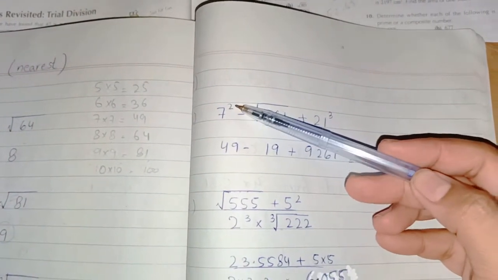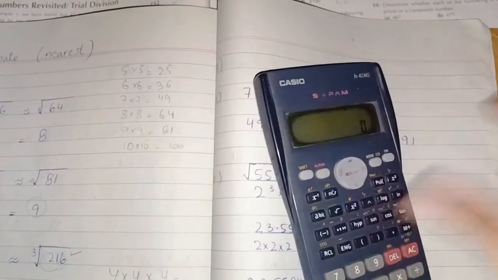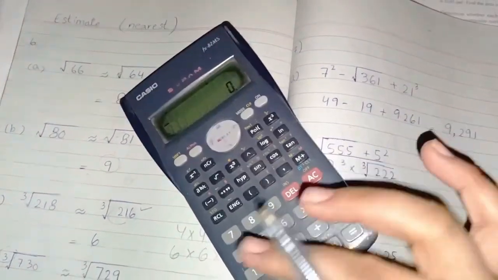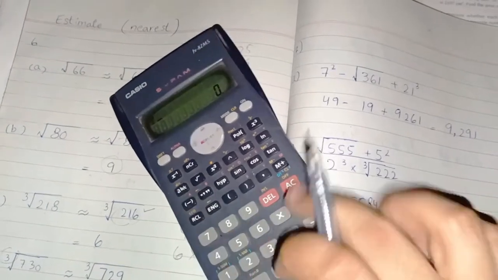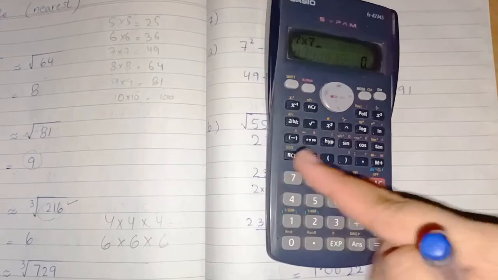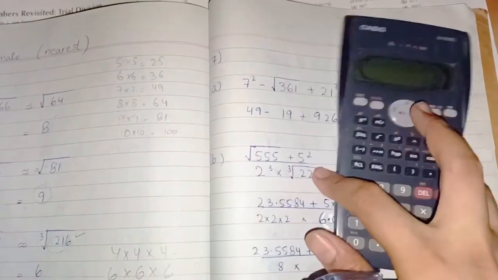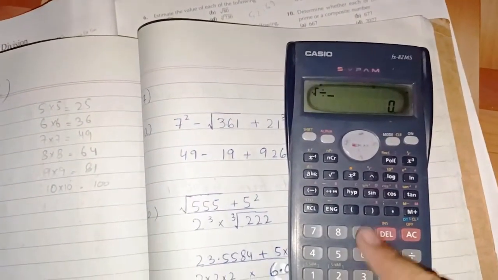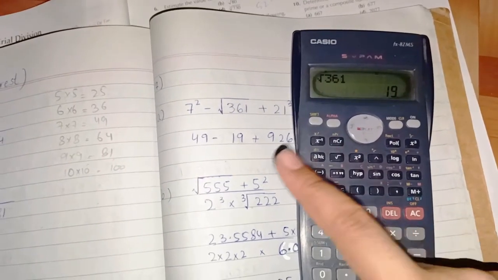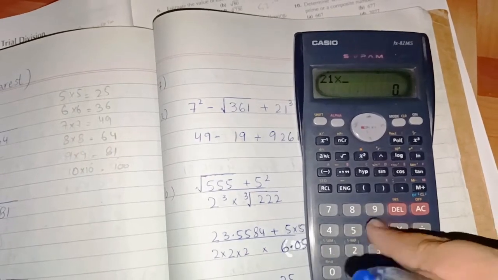The square of 7 is 49. The square root of 361 is, let's solve with the calculator. The square of 7, it means we have to multiply 7 2 times. 7 multiply 7, so the answer is 49. Square root of 361 is 19, and the cube of 21 is, it means we have to multiply 21 3 times.